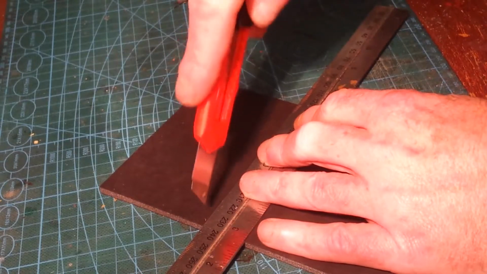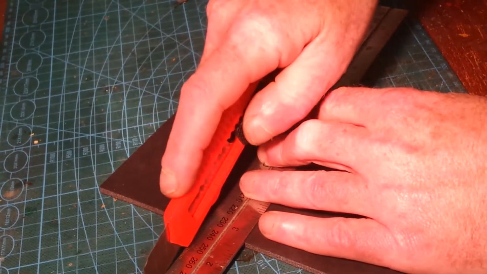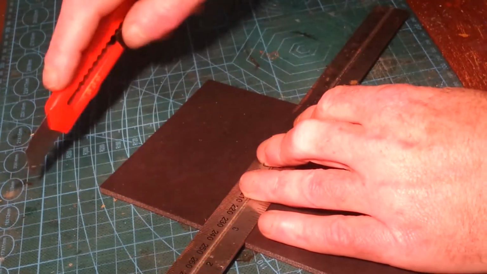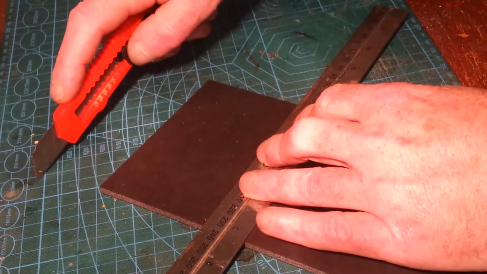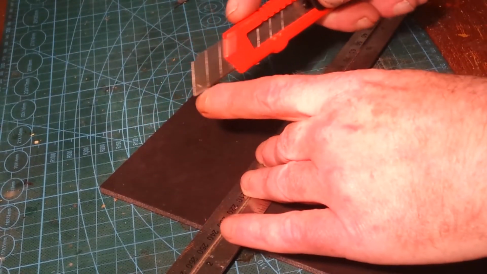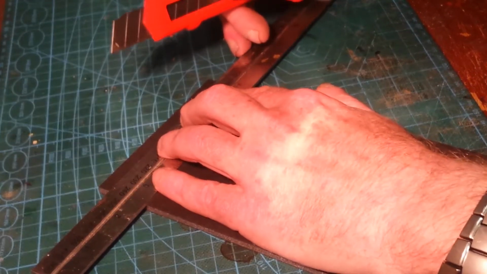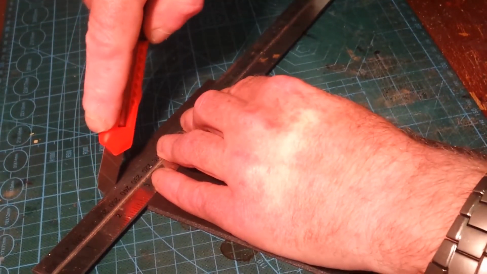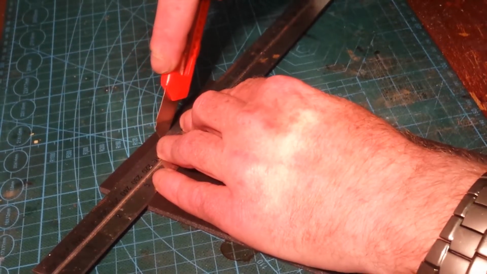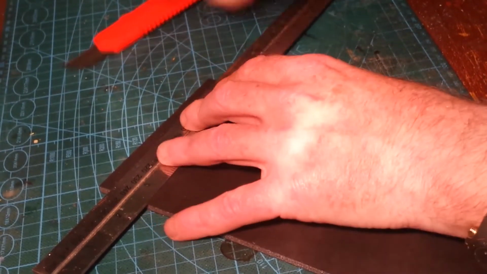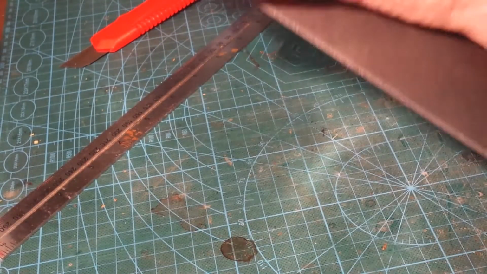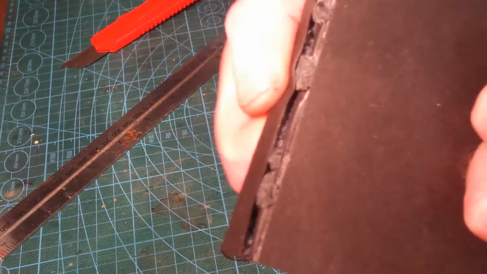With foam board, make sure that you cut at a very, very low angle, so your cutting surface is much longer. Because if you cut this way, I will just show you. I'll do a cut here. If you cut it with the blade straight, can you see that there?